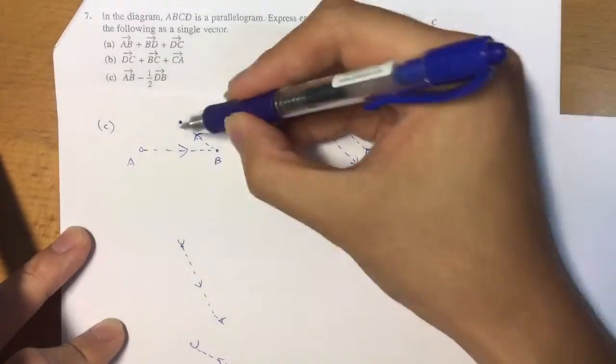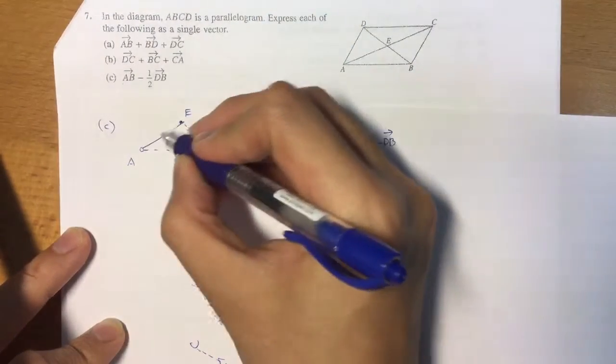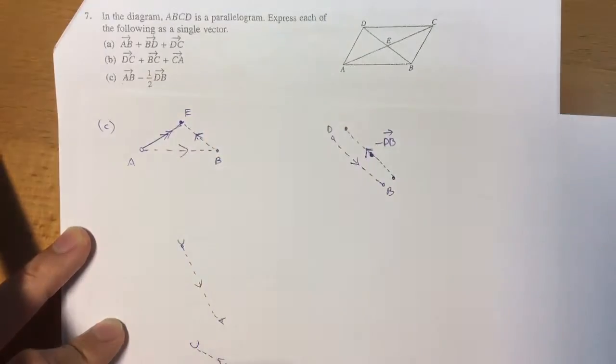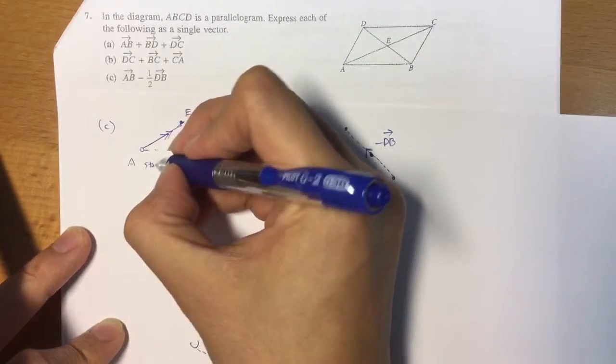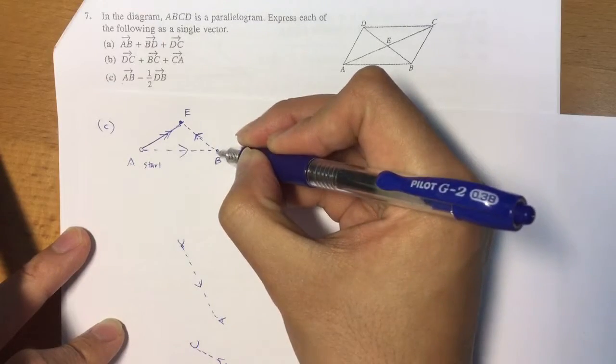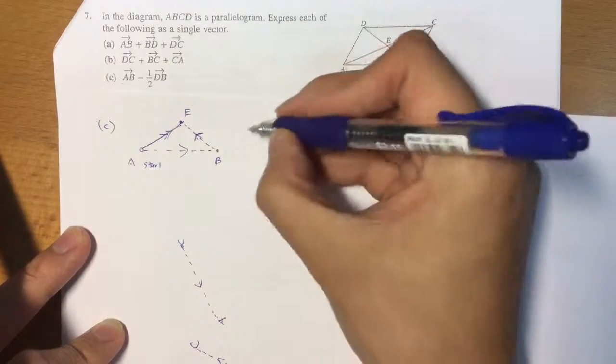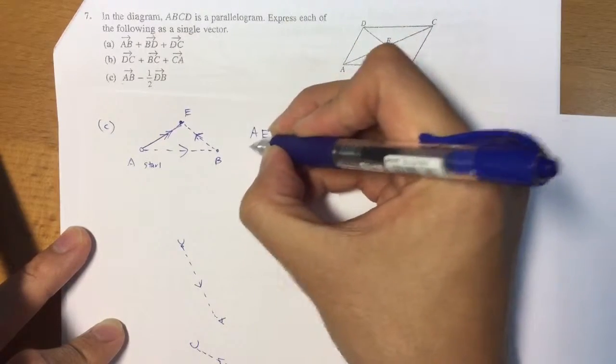And you realize that this point is actually the point E, and hence the resultant vector is this vector over here. So I started at A, supposed to go in this direction of DB, but I'm going in negative DB, so this way, but half of it only, so I ended up here, and hence the resultant vector is AE.